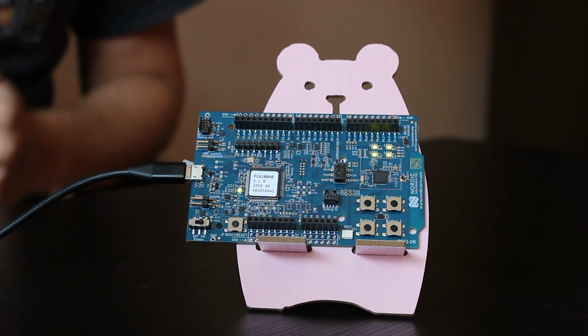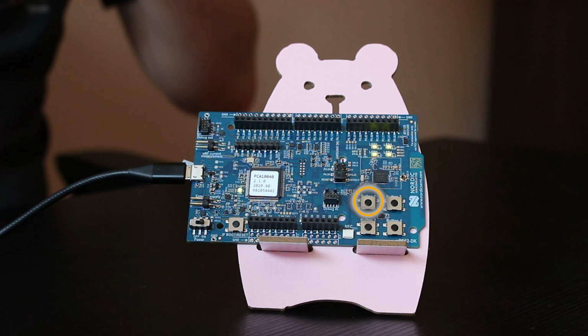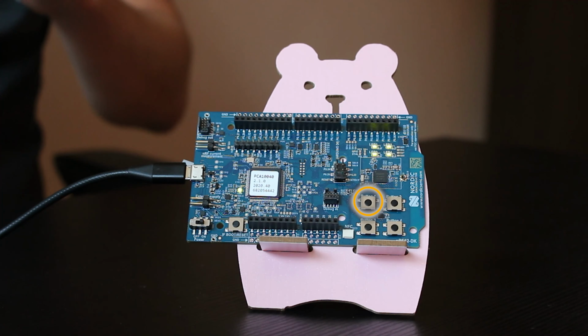So in that second test, we're just going to try to see how fast humans consider as being instantaneous. The idea is that we press that button and the LEDs are going to turn on after some delay.